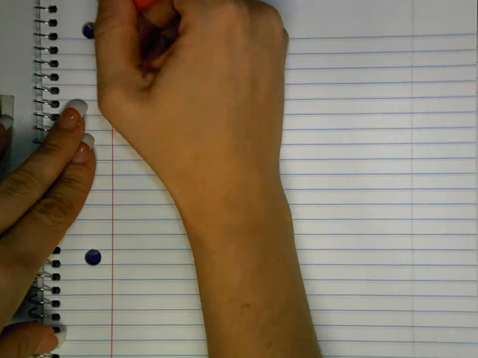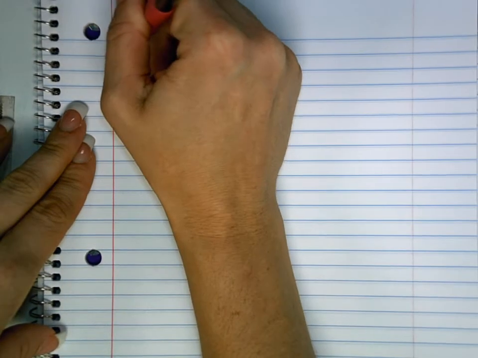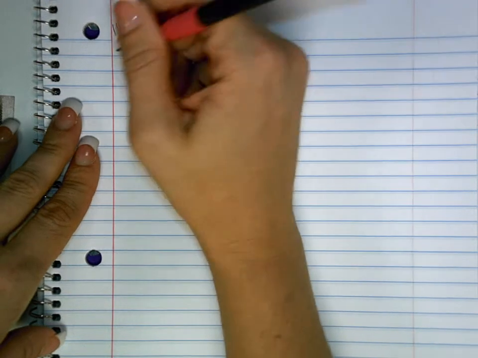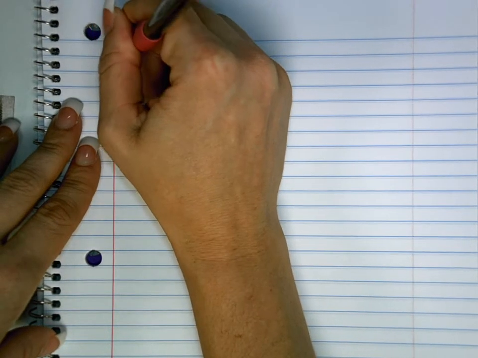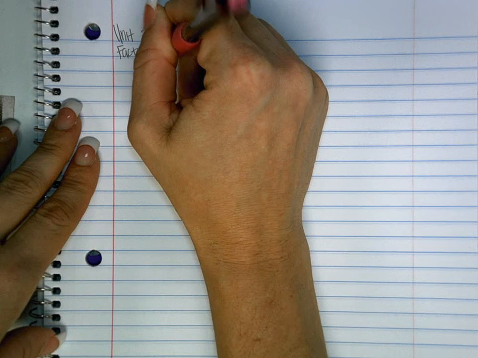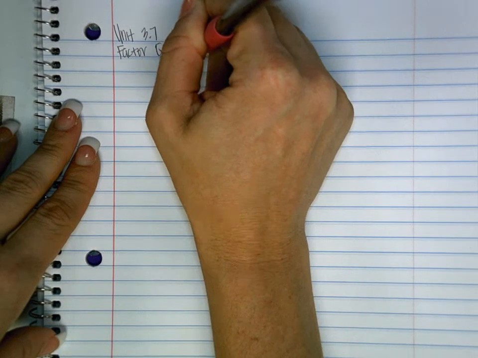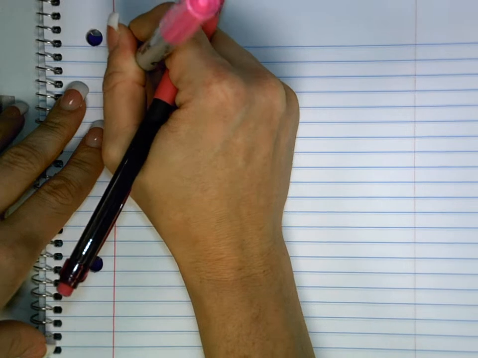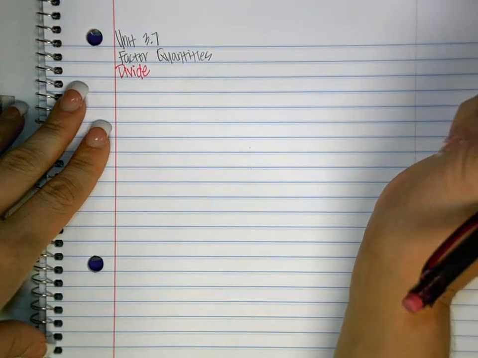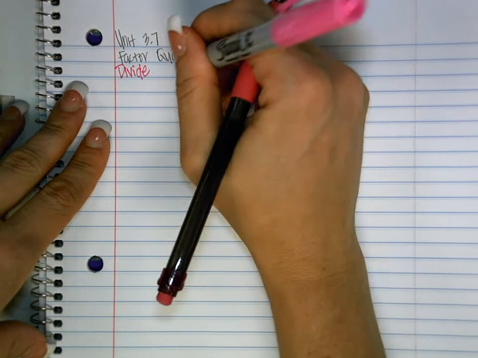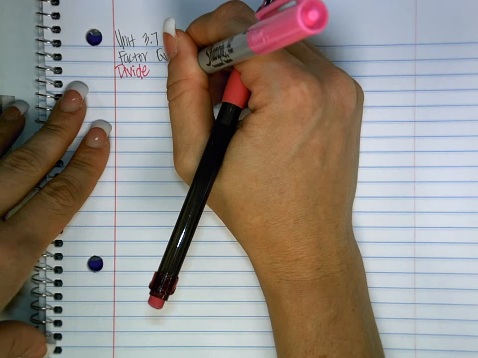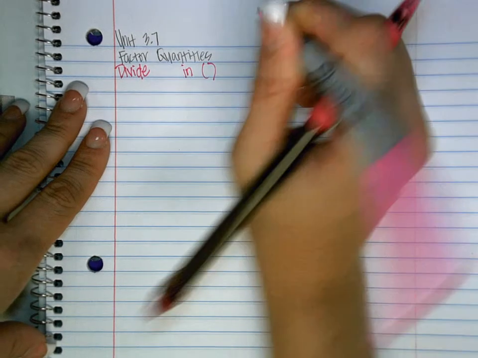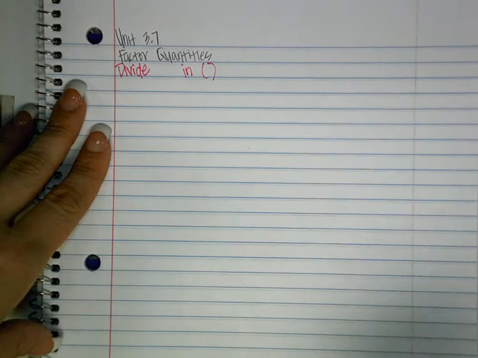Today we are starting on unit 3.7. What we're going to work on today is factoring quantities. Factor essentially means to divide, because we are breaking things down. So factoring is actually dividing. And a quantity is something that's in parentheses.